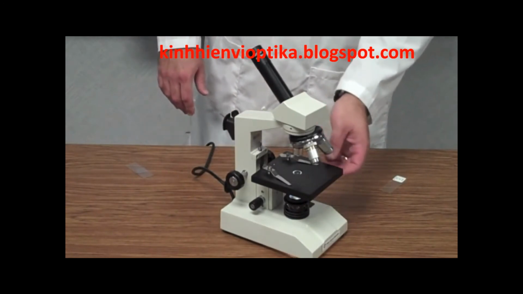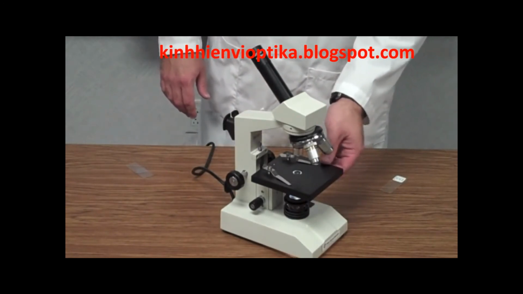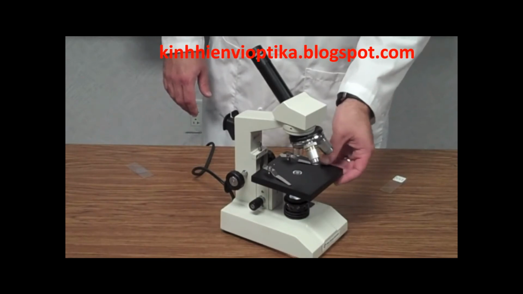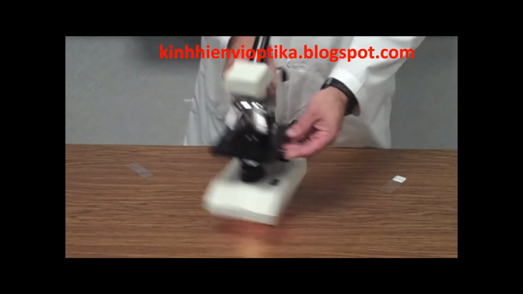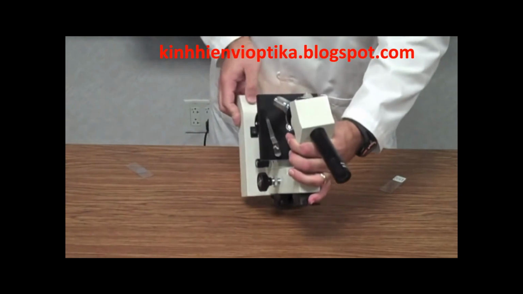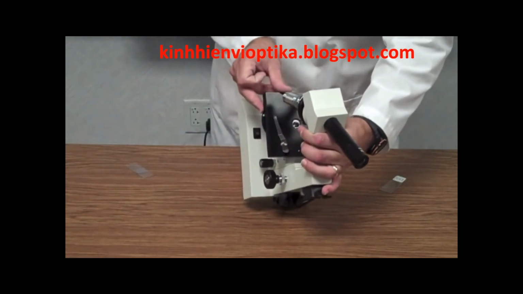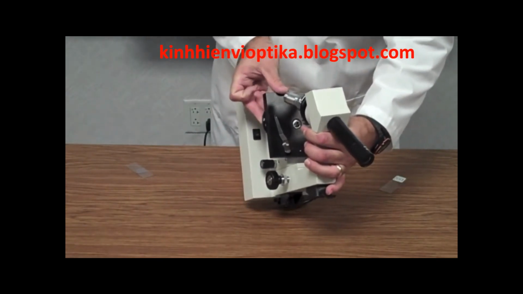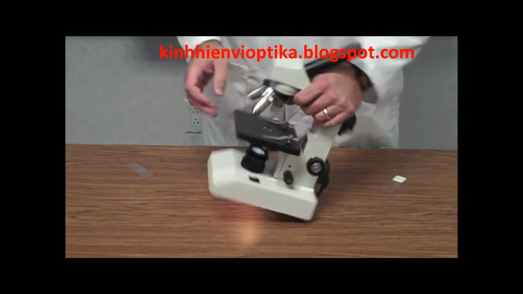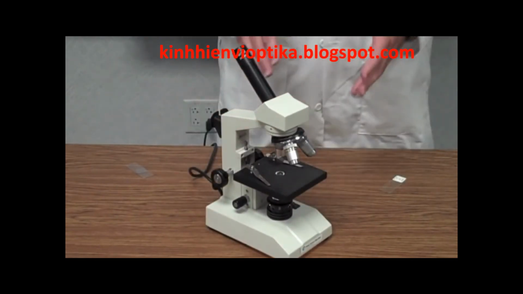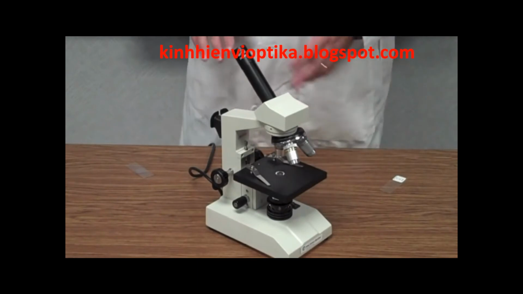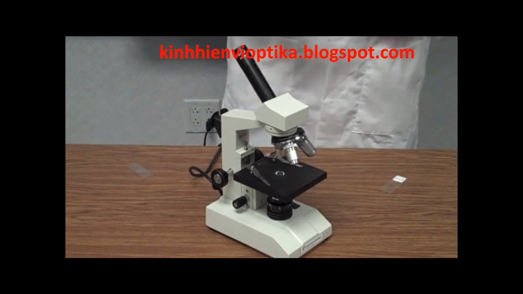The next thing is make sure your diaphragm is on a medium number. I usually like to start on 2 or 3. Okay? And it has a number over here to the side, okay, that tells you what the number is, whether it is 2 or 3 or 4. So we'll start right here on 3. Okay? Again, make sure you're not between holes in the diaphragm either, because if you're between holes in the diaphragm, it won't allow light to shine through the stage.